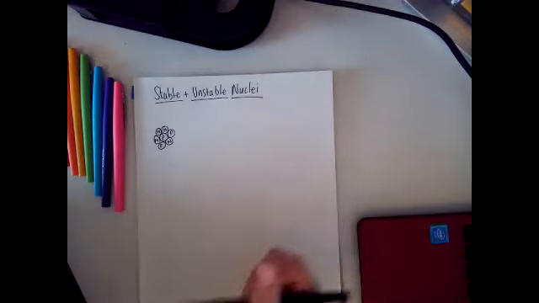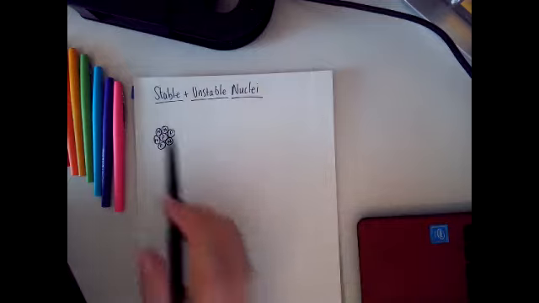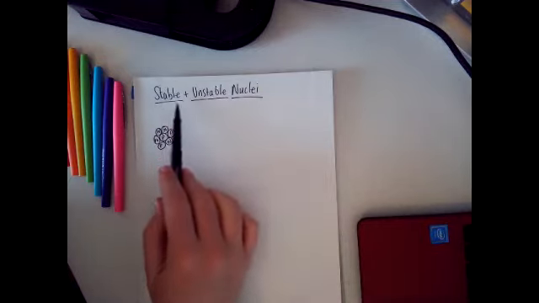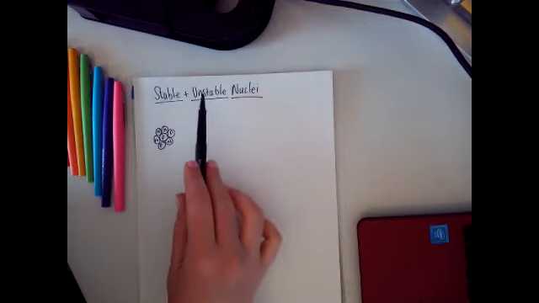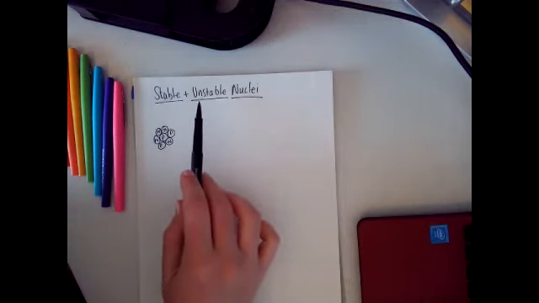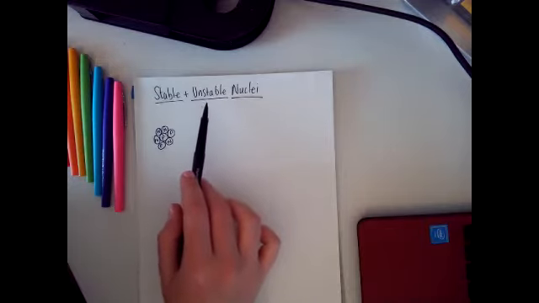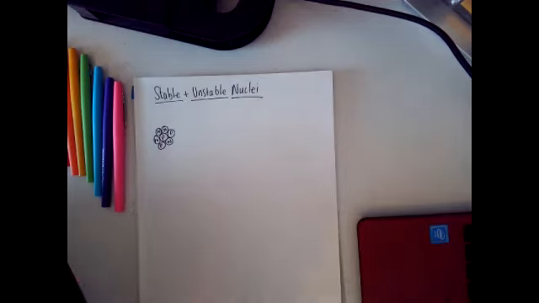And I'm assuming that you all know what stable and unstable means. So stable basically means that it's okay, it's fine. And unstable means that it's not great, could fall apart at any minute. You know, some of you might be thinking, oh, it sounds like me. But you all know what I'm talking about. So stable and unstable nuclei.